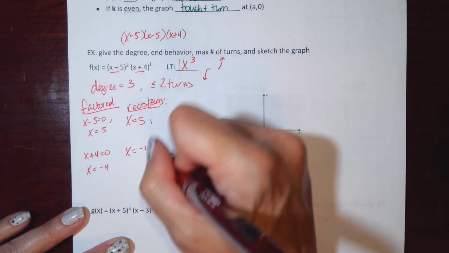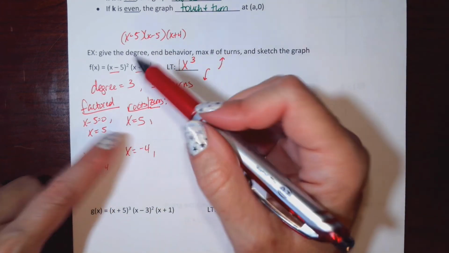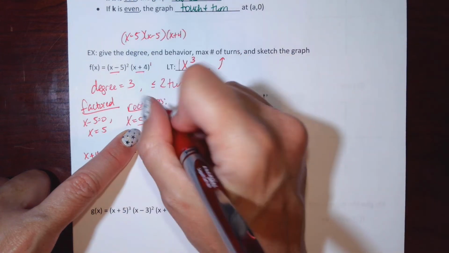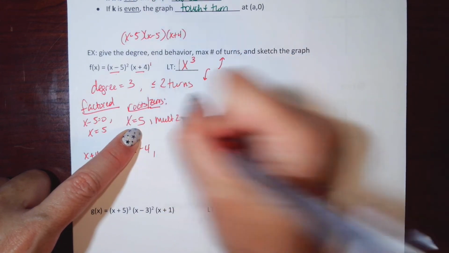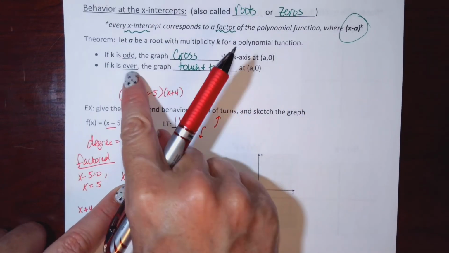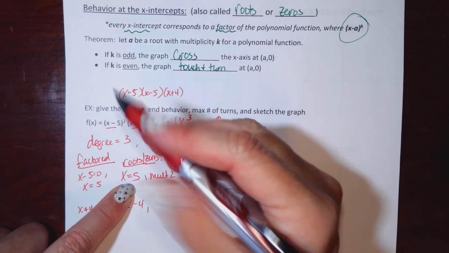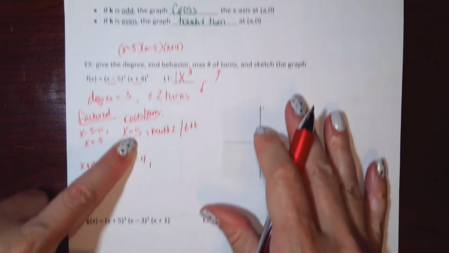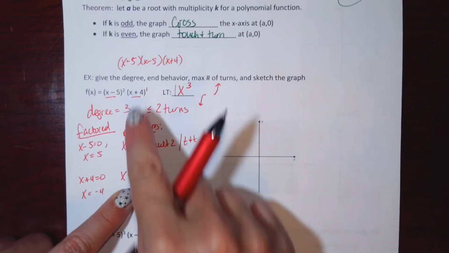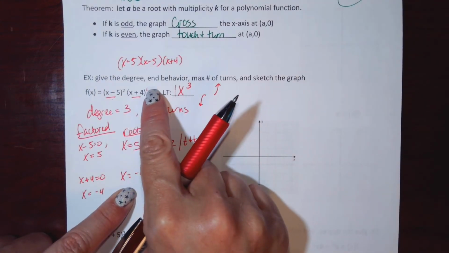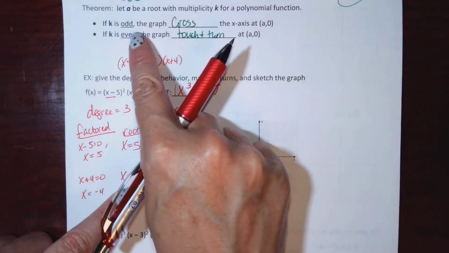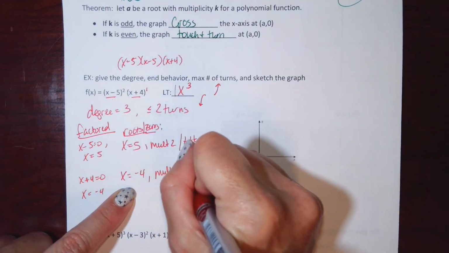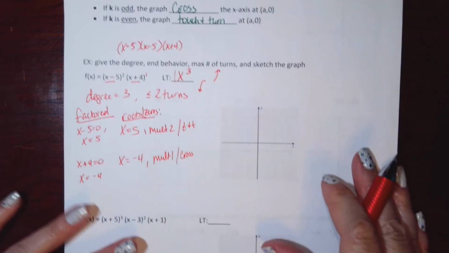And I need to check their multiplicities. Well, for this factor where I get the value 5, that multiplicity, that exponent is 2. So it's got a multiplicity of 2. My even multiplicities, the graph is going to touch and turn at that value. X equals negative 4 comes from this root. The exponent is 1. That's odd, so the multiplicity is 1. And the graph is going to cross at that root.